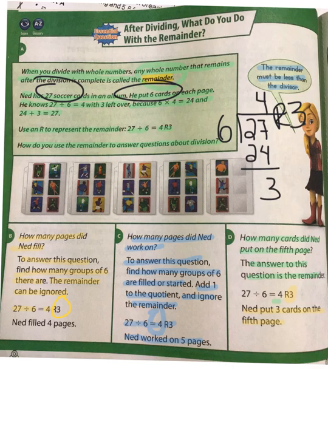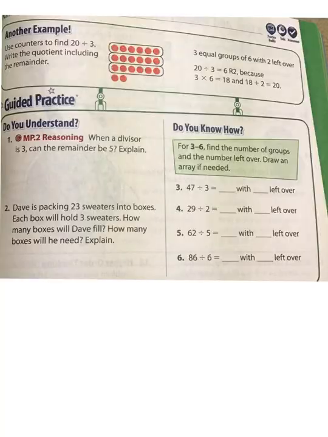Now, not only do you need to divide and write down the whole number and remainders, you also have to read the question carefully and decide how to use that whole number and remainder. We're going to take a look at another example and the guided practice. In another example, it says use counters to find 20 divided by 3.